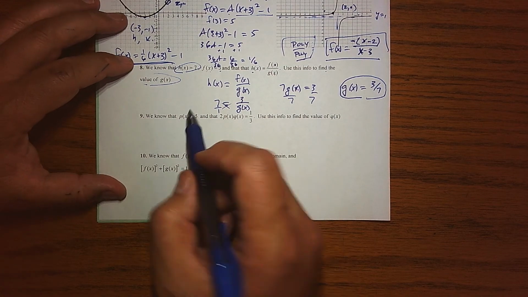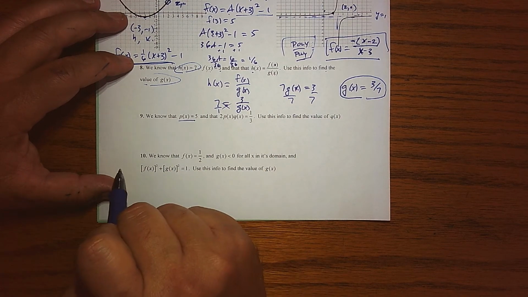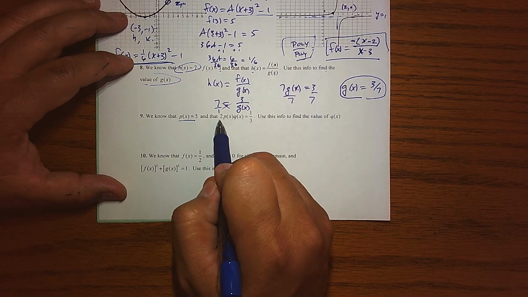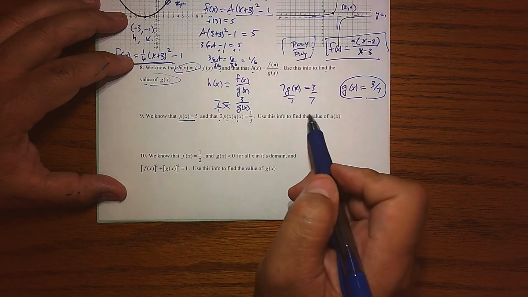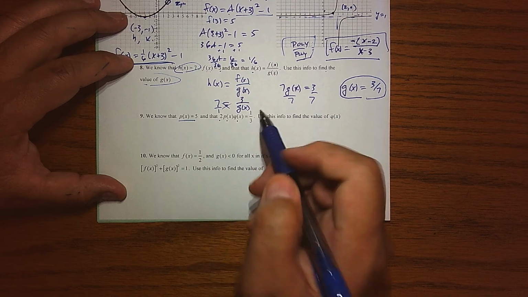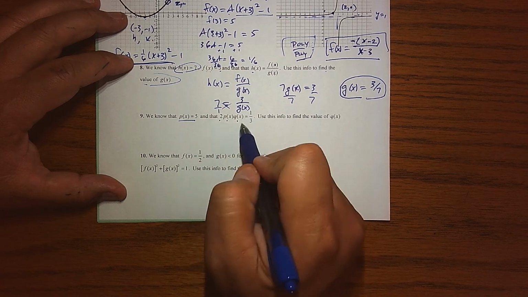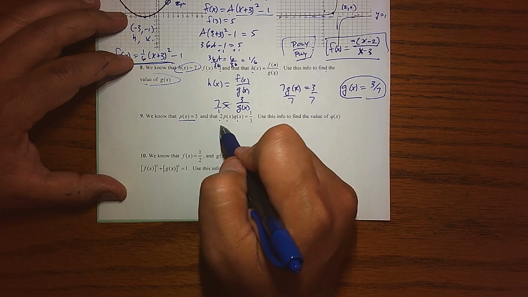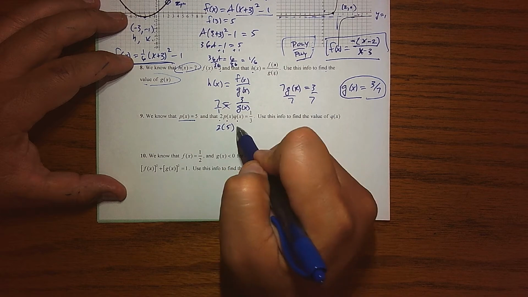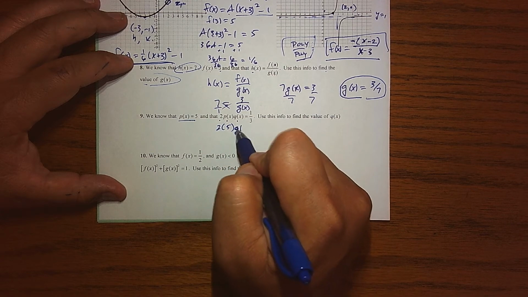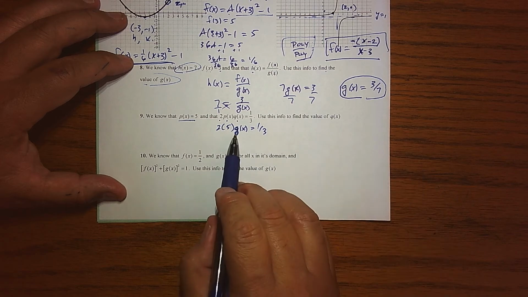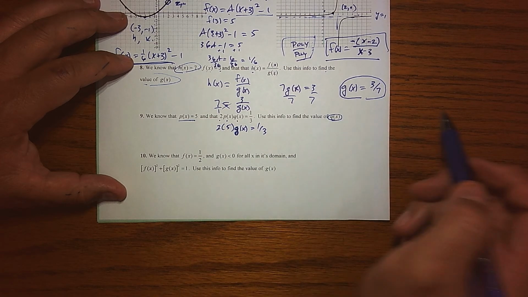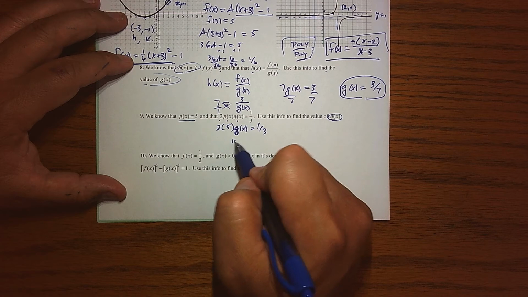In the next one, we're told that p of x is equal to 5, and then we're further told that 2 times p of x times q of x is 1/3. So using what I know, here's the relationship that I have, and substituting what we know for p, I've got 2 times 5 times q of x, and that's equal to 1/3. And so we can now basically solve this equation for q of x. 2 times 5 is 10.